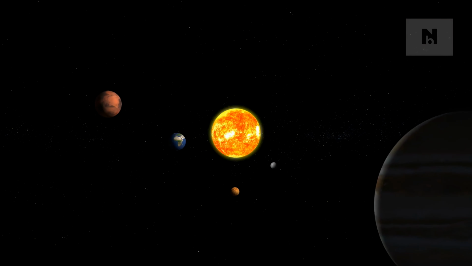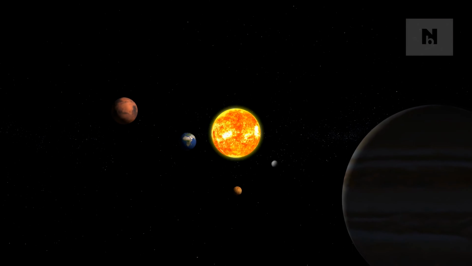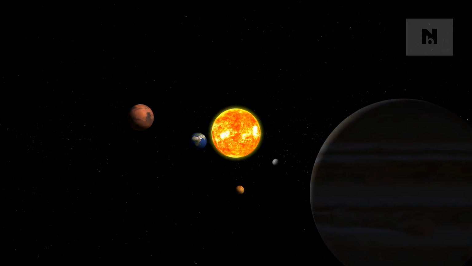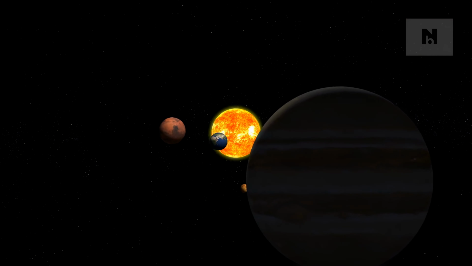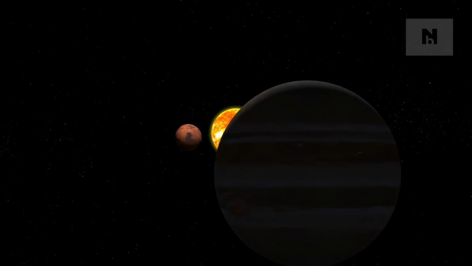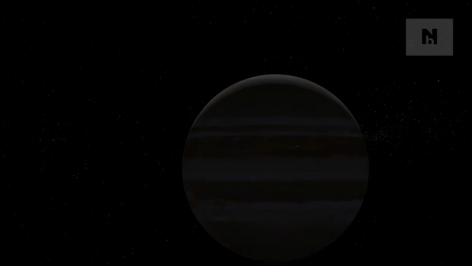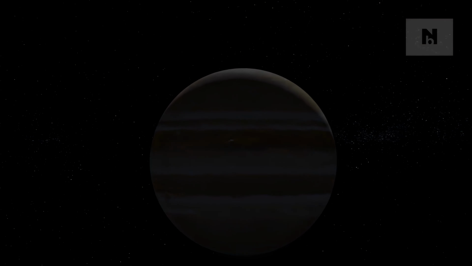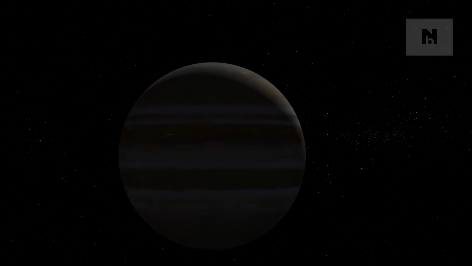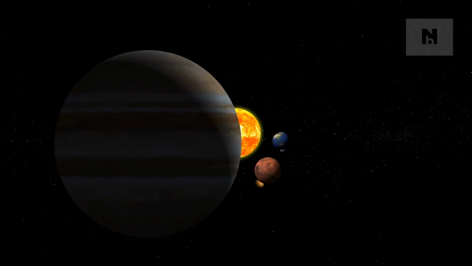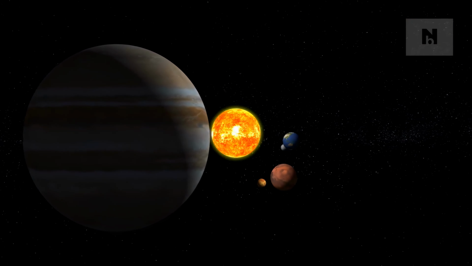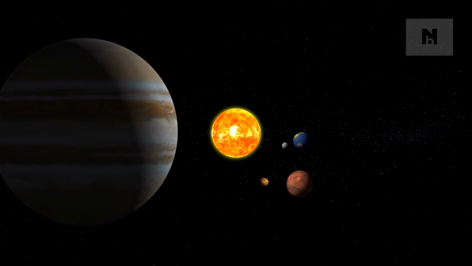The solar magnetic reversal is one of the most intriguing and powerful events in our solar system. Occurring roughly every 11 years, this phenomenon involves the flipping of the sun's magnetic field, where the north and south magnetic poles switch places. Though it may sound alarming, this process is a natural and crucial part of the sun's activity cycle, with significant effects on space weather and potentially on Earth.